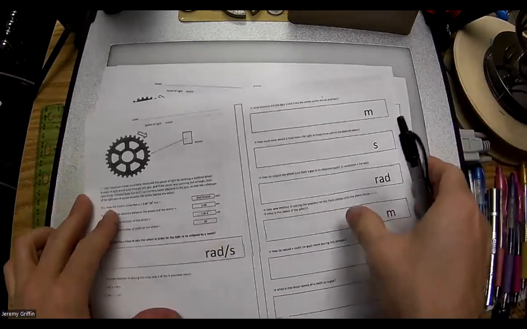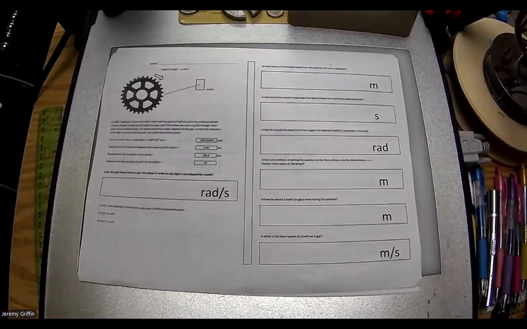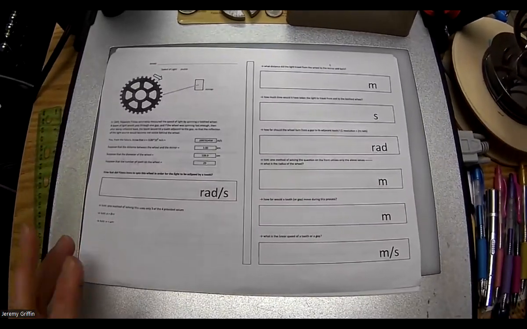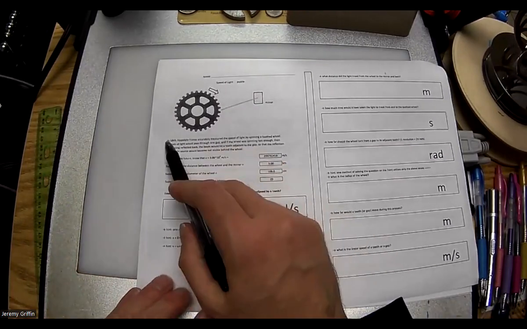So, like usual, there's a bunch of different versions of this going around. So my numbers are going to be a little bit different from your numbers, right? But we all get the same premise, the same question. Right? So here's the setup.